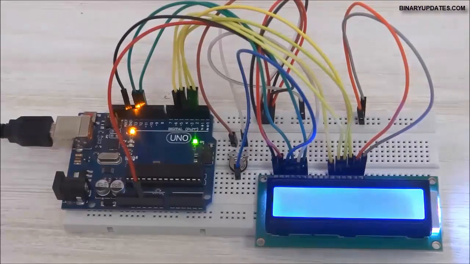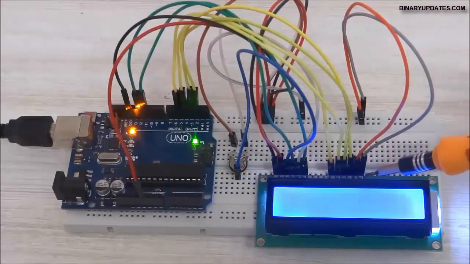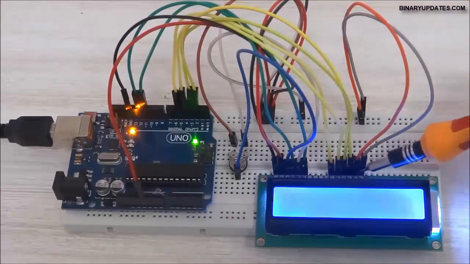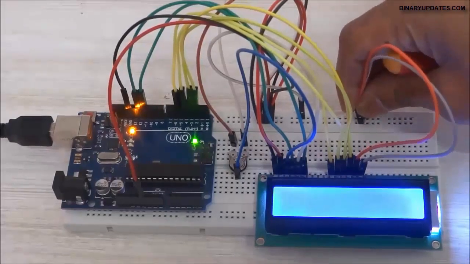And if you remember from the circuit schematic and the connection that I explained earlier, you might know pin number 16 and 15. 16 is ground and 15 is plus 5 volts, which represent anode and cathode, right? So plus 5 volts is the anode, and ground is the cathode, and that is for the backlight. Pin number 16 and 15 is for backlight. So if I remove this 15 and 16 pin, you will be able to see the backlight turn off.